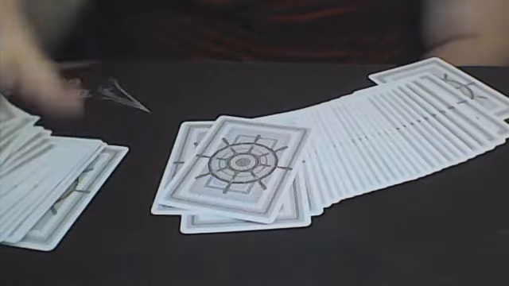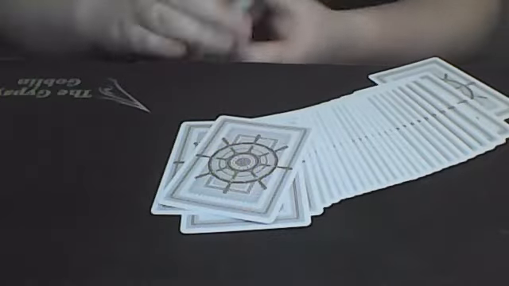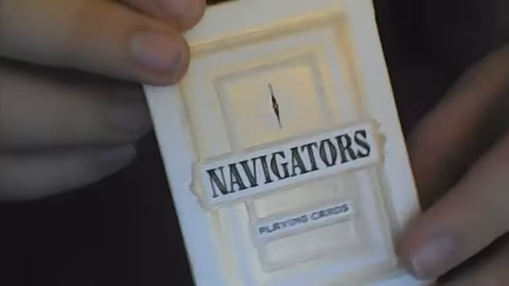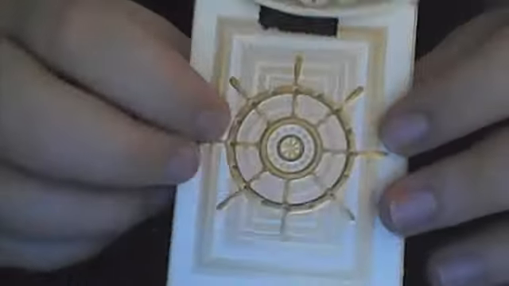So before I actually get into the tutorial for this effect, a few things I want to go over. The first thing is, in case you're wondering about the deck I'm using, these are the Navigator playing cards, and I actually have a review on these, so I will leave that down below in the description.